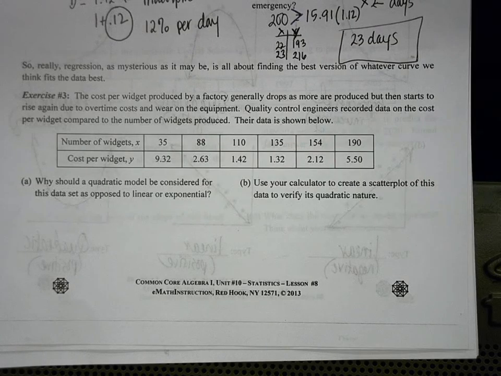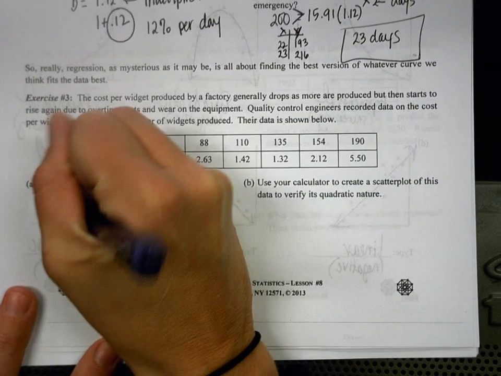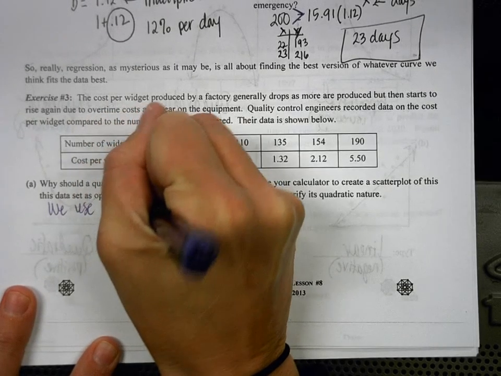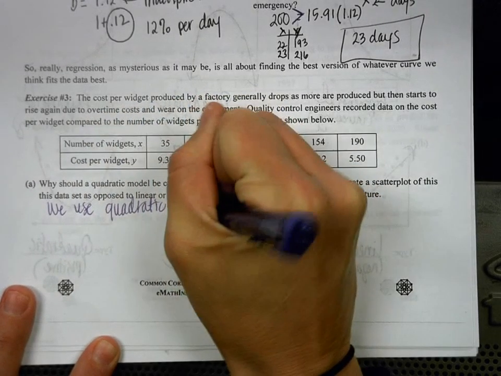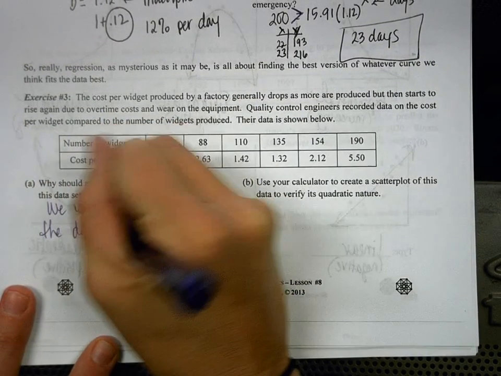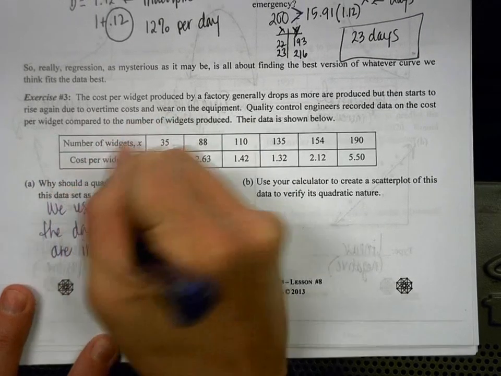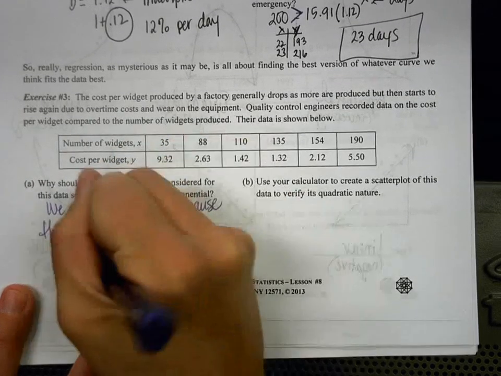And so on A it says, why should a quadratic model be considered for this data set as opposed to linear or exponential? And we just talked about that. So what would be my answer? So why are we using a quadratic? Because it has increasing and decreasing. Very good. So we use quadratic because the data outputs are increasing and decreasing, or something to that effect, as long as it makes sense to you.